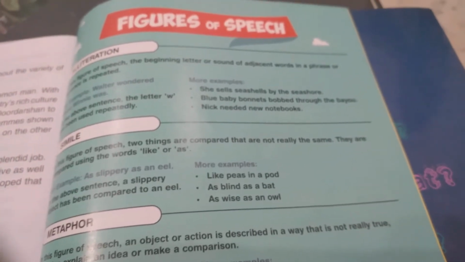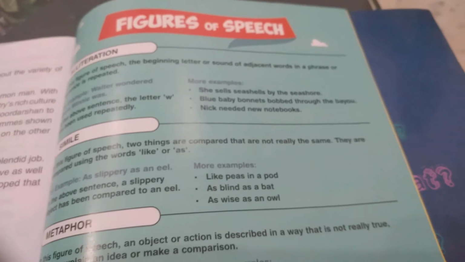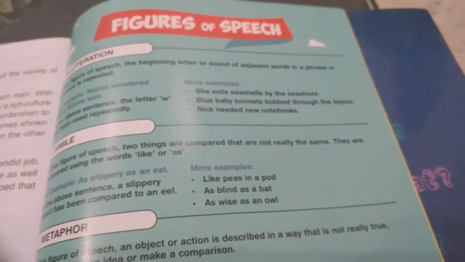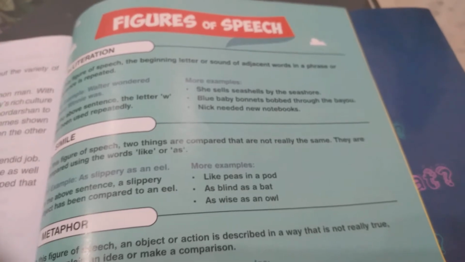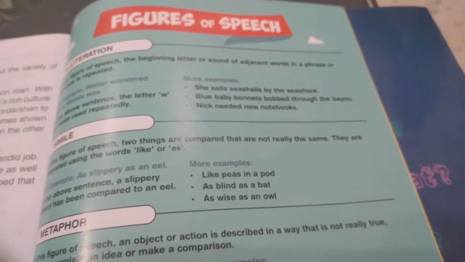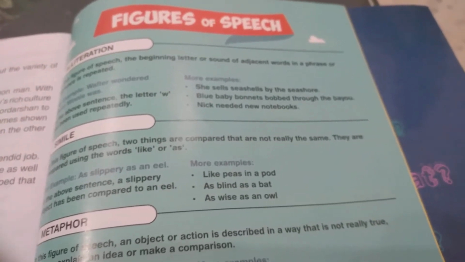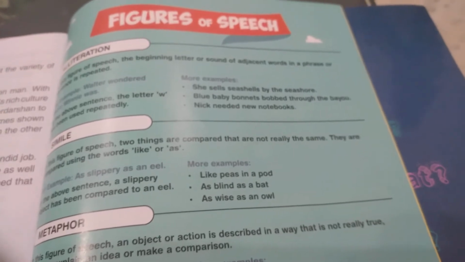And today, in this session, we are going to read about figures of speech. They are also known as literary devices. Now, what do you understand, or what do you mean by figure of speech?